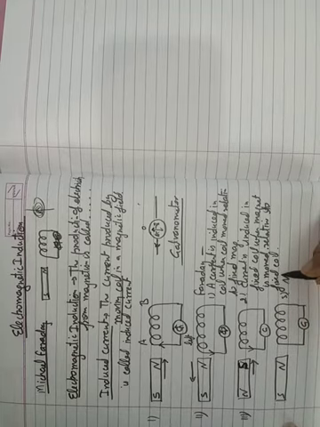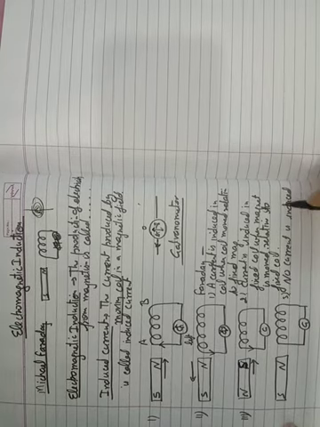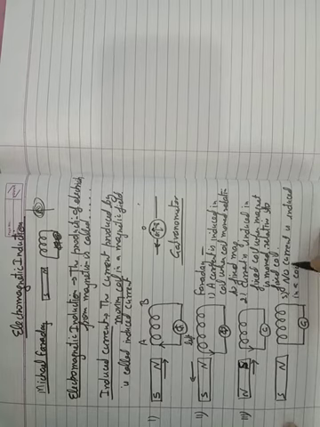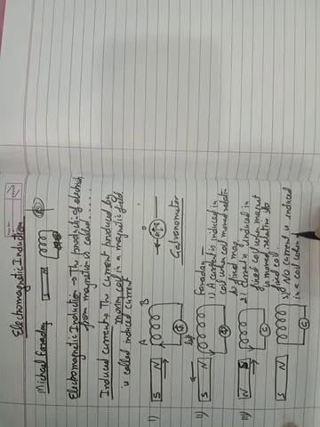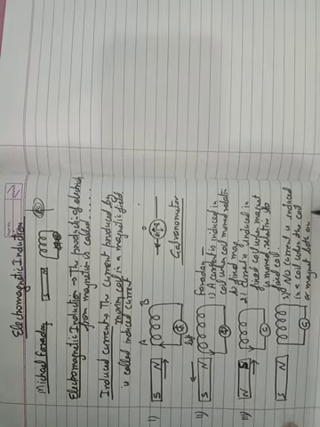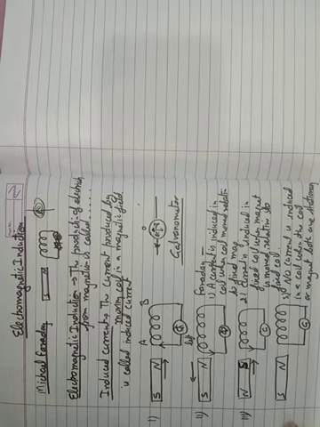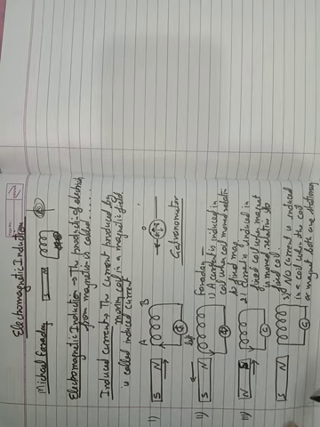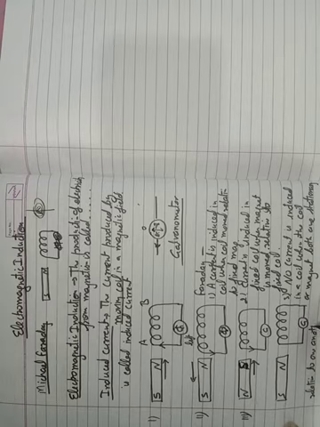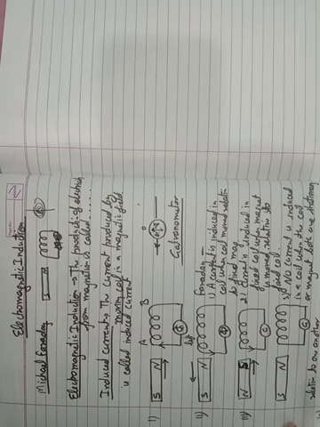So we will write here, no current is induced in a coil when the coil and magnet both are stationary relative to one another. If there is no motion in the coil or in the magnet, current is not induced, current is not produced.